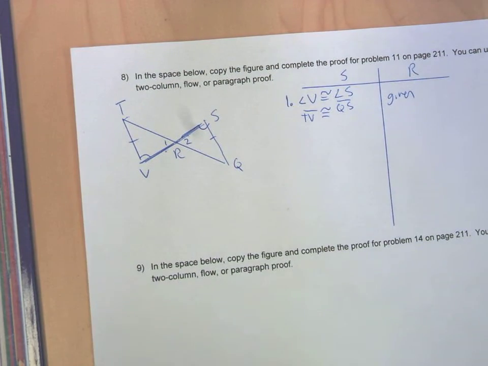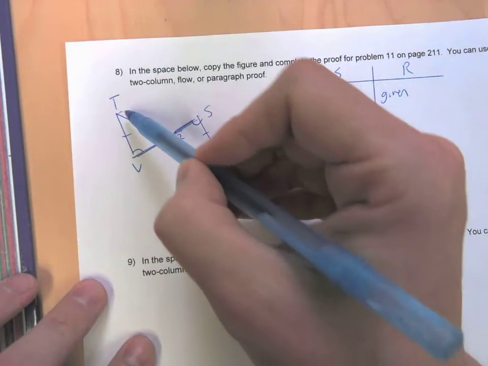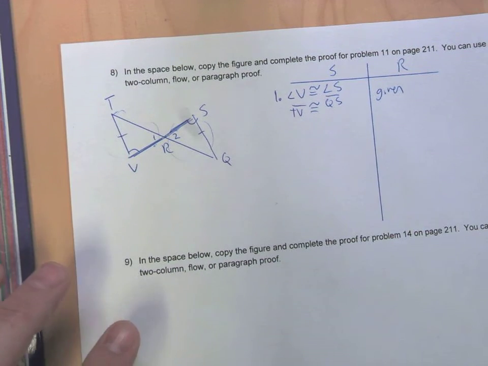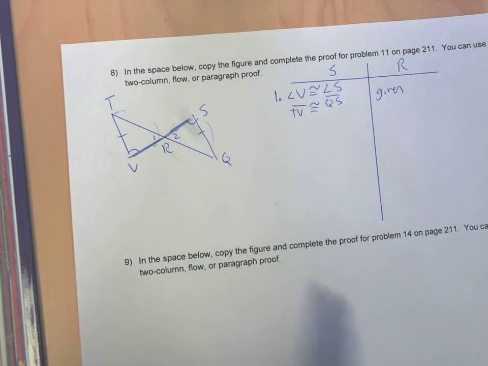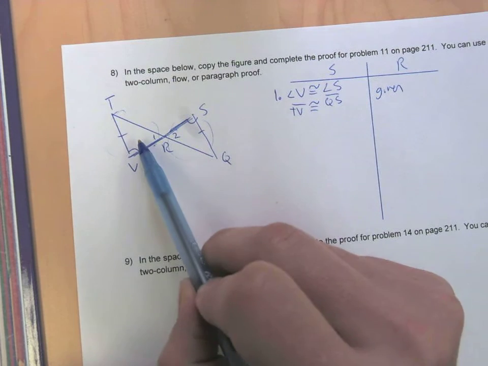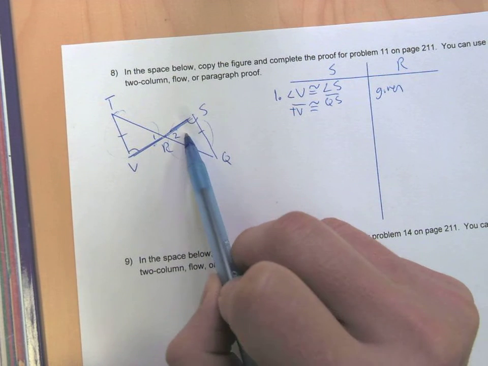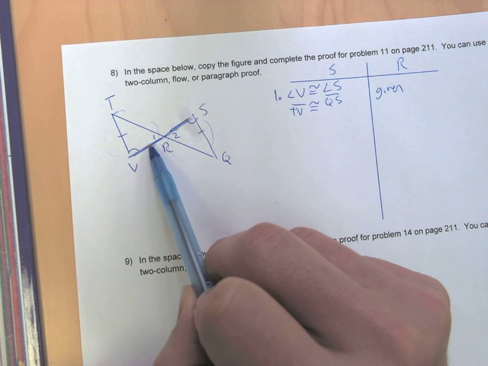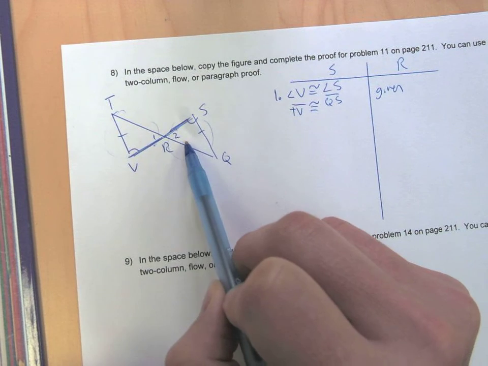Okay, here's how we're going to do that. If we can prove that these two triangles are congruent, then that means that every side of the triangle has a corresponding congruent side. So if we can start by showing these triangles are congruent, then obviously these segments will have to be congruent to each other, right? And these segments will have to be congruent to each other.